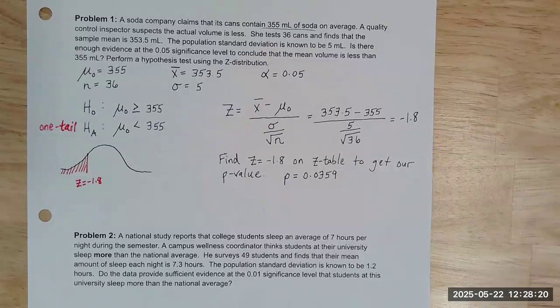So look at that p-value and look at that alpha. Am I happy? Yes. My p-value is smaller than my alpha. So I get to reject the null hypothesis. I'm excited. I get to say something interesting now.